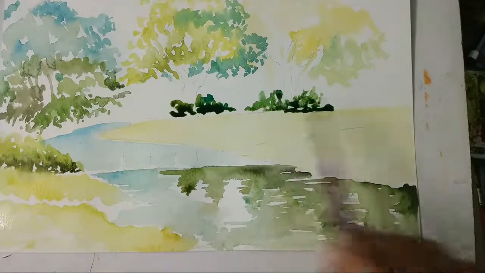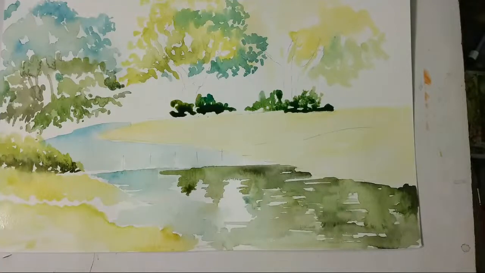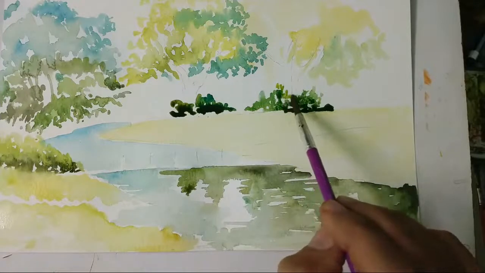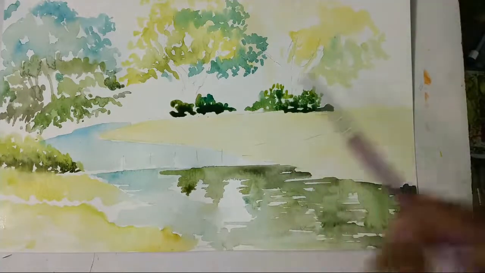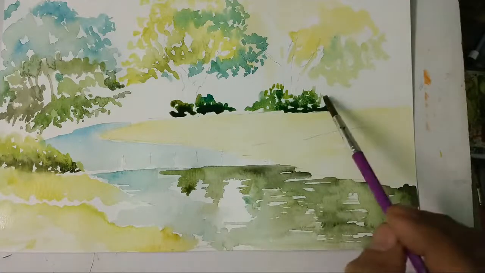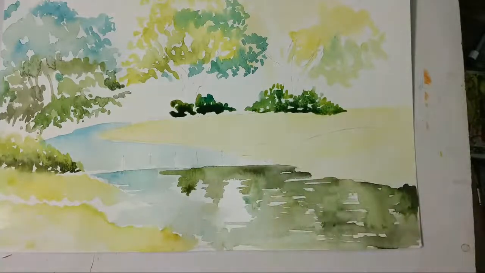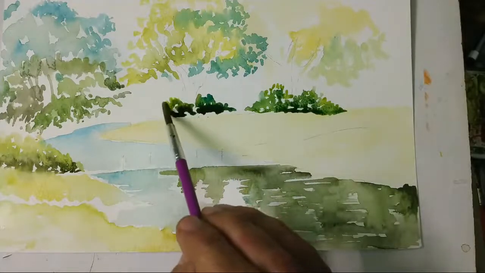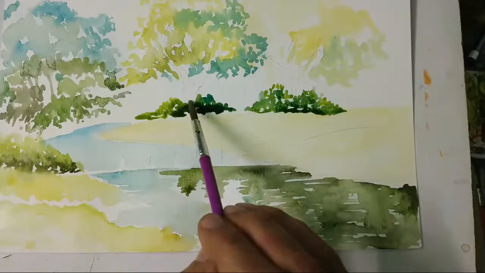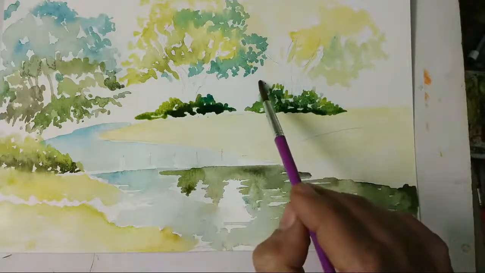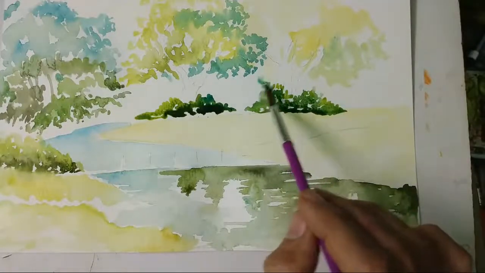Now some areas I have left white, as I was telling you, and here the color is soft.